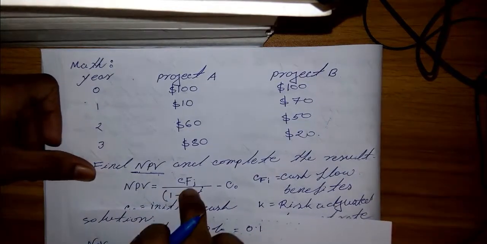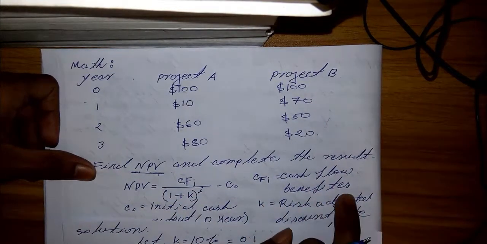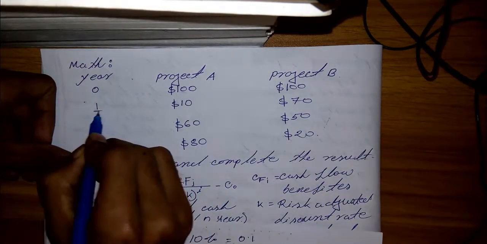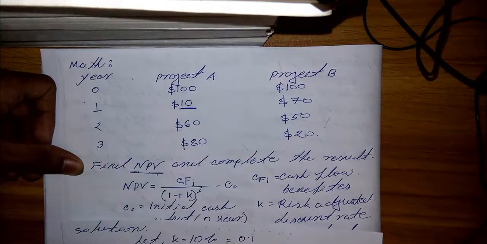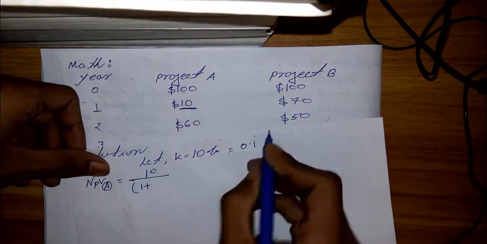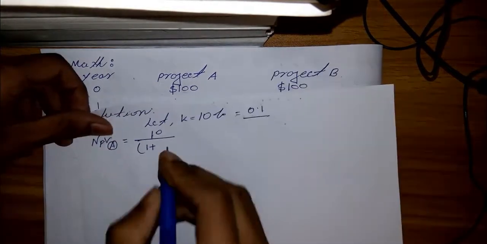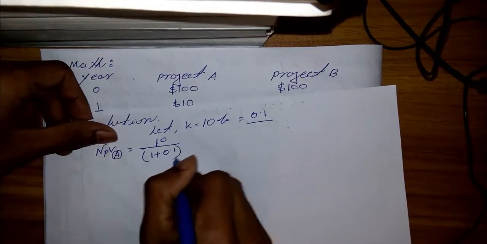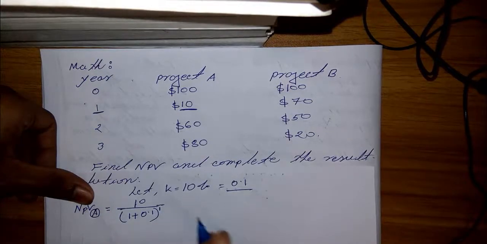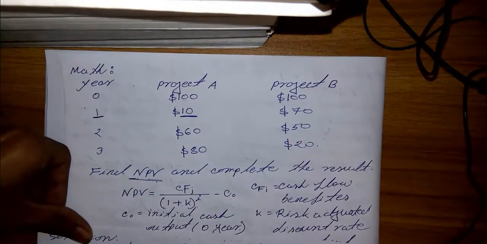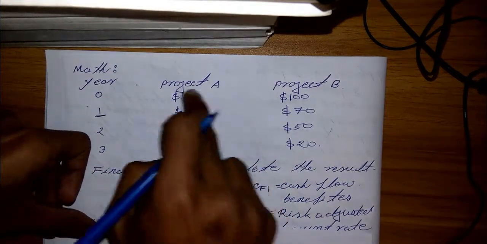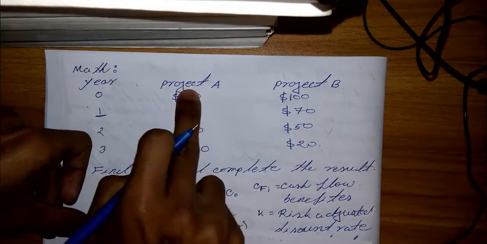Here I apply this CFi, that means cash flow benefits. For that cash flow benefits, when it's 1 year, then it's 10. That means 10 divided by 1 plus K, that is (1 plus K) to the power i. The value of K is 0.1, and the year is 1. Okay, minus C naught. So after that, I first take the summation minus C naught. C naught means here 100.